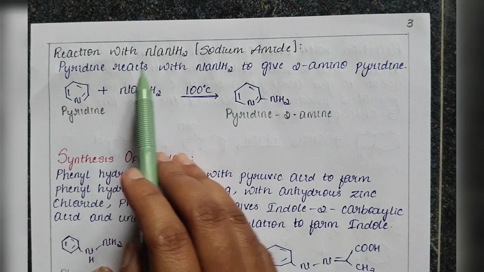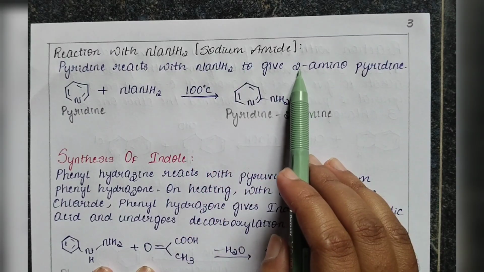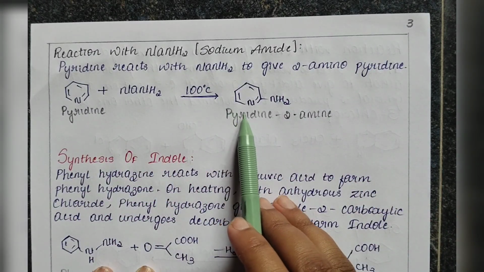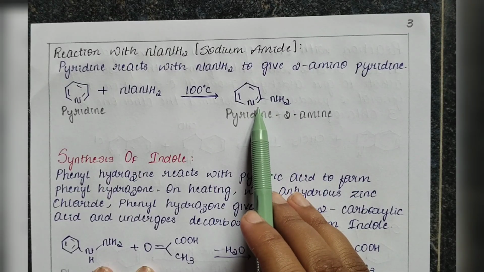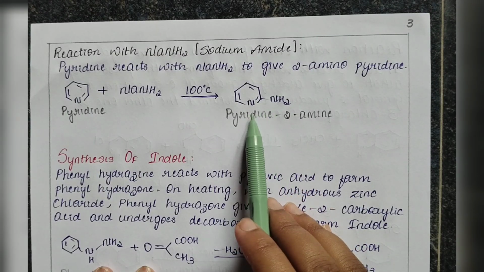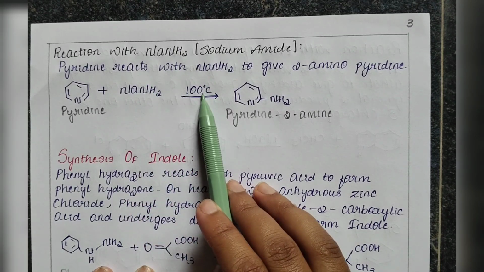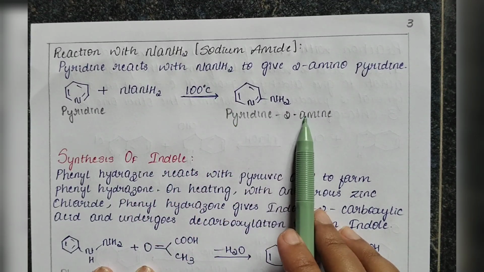When pyridine reacts with sodamide, it will give 2-aminopyridine. So it is a very simple reaction. Here we can see the addition of an amine group to the pyridine ring. So pyridine will react with sodamide at 100 degrees Celsius to give us pyridine-2-amine.